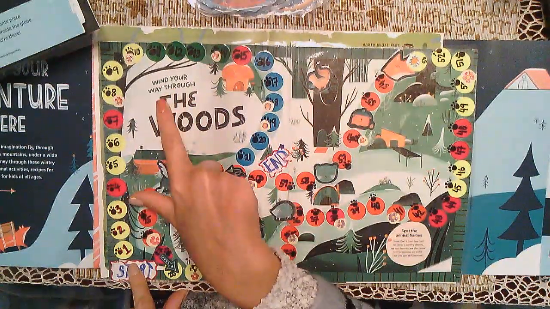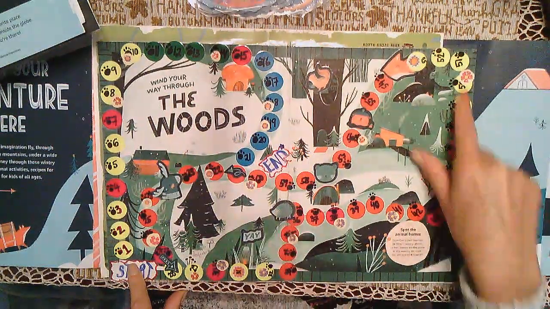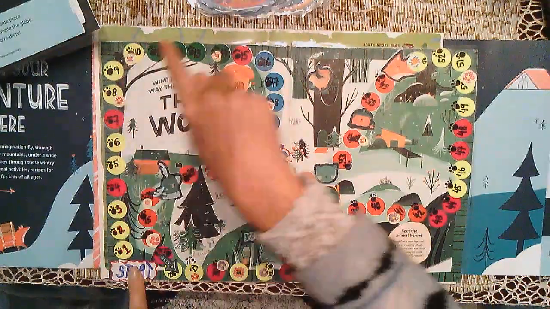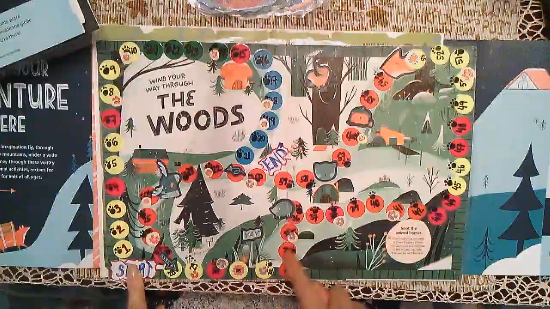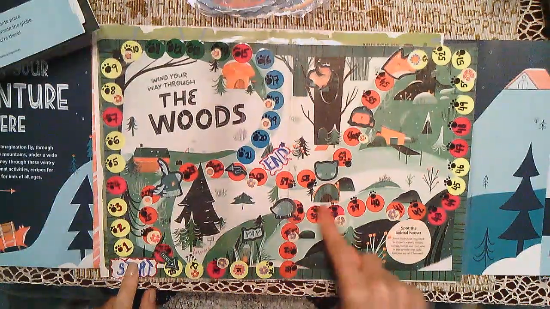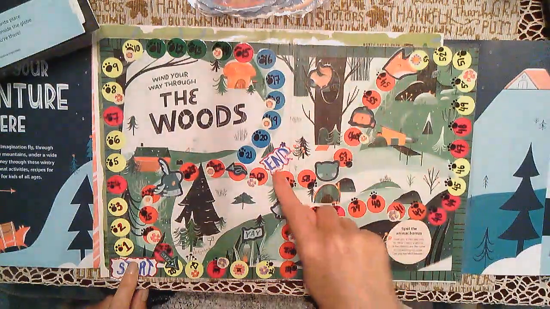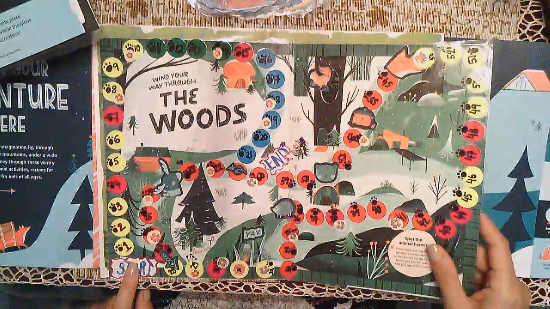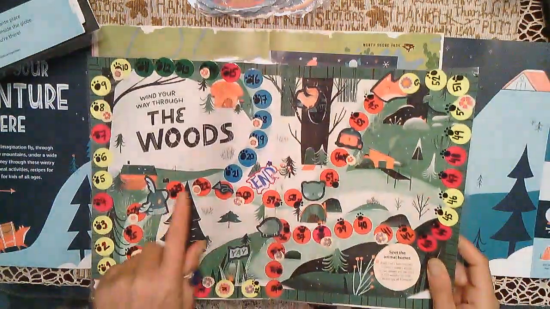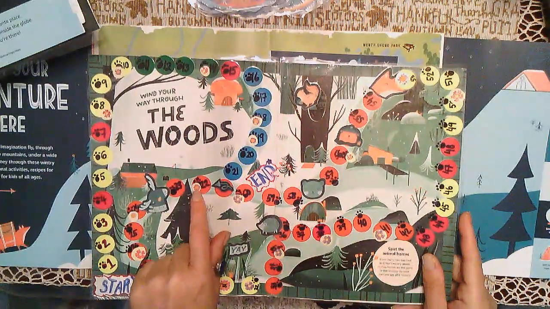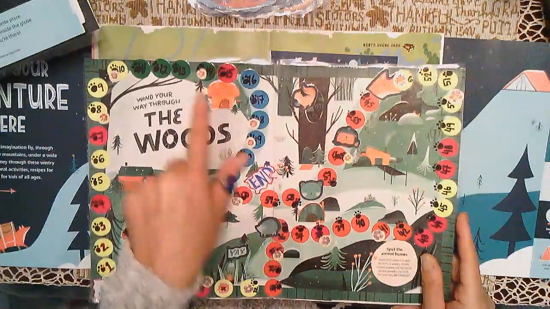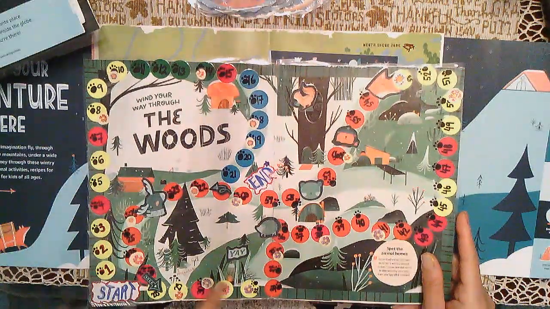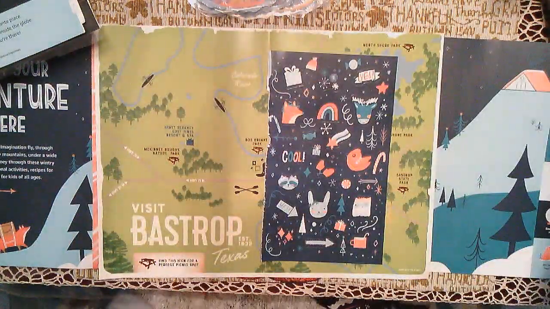And this one is Wind Your Way Through the Woods. And we start at 1 and we go this way through all the creatures' homes until we arrive at the end. So, any kind of stickers would be good. They can be little flower stickers like these. Those are excellent. Perfect little flower stickers. Okay.